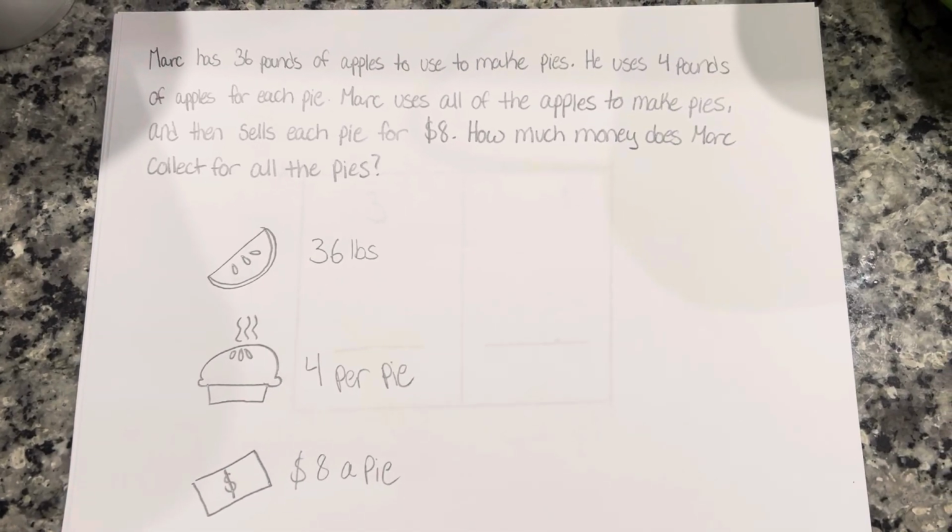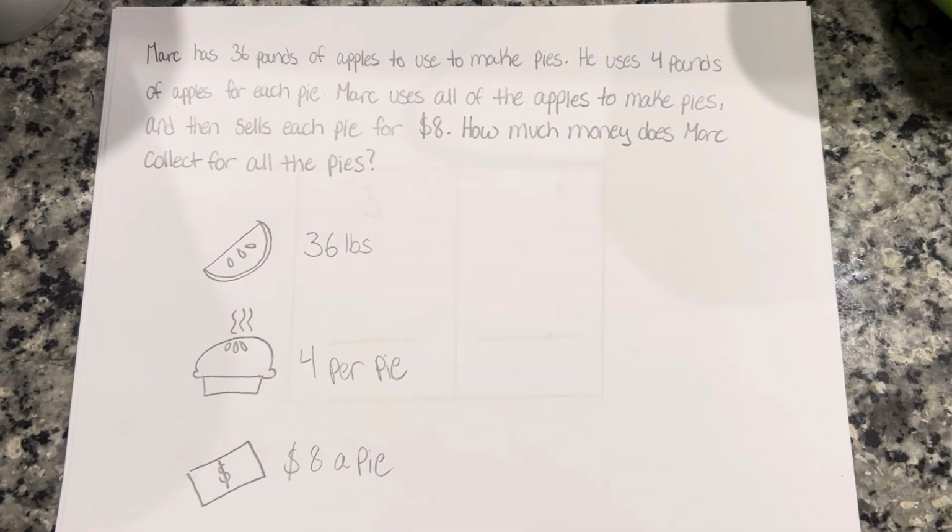Hello everybody, so today we're going to be looking at some word problems. Let's start with this one.